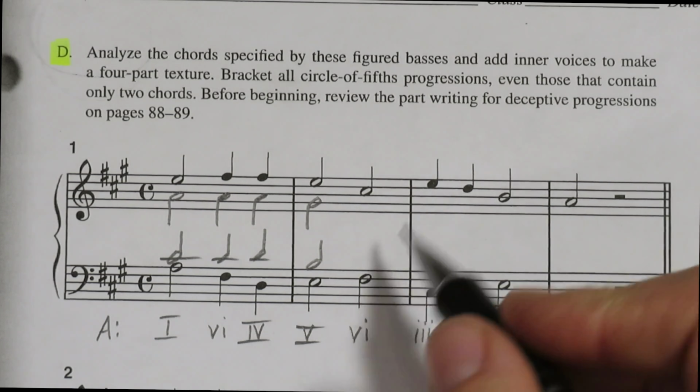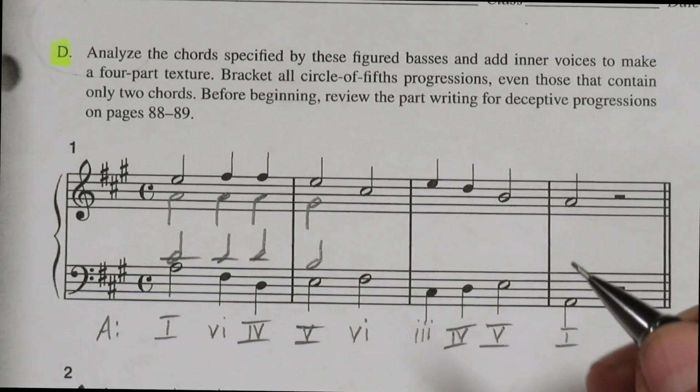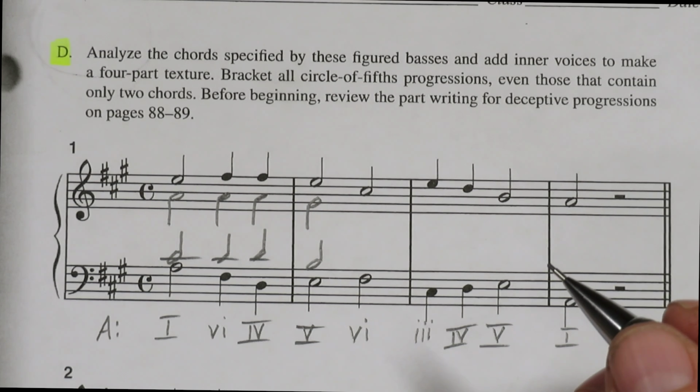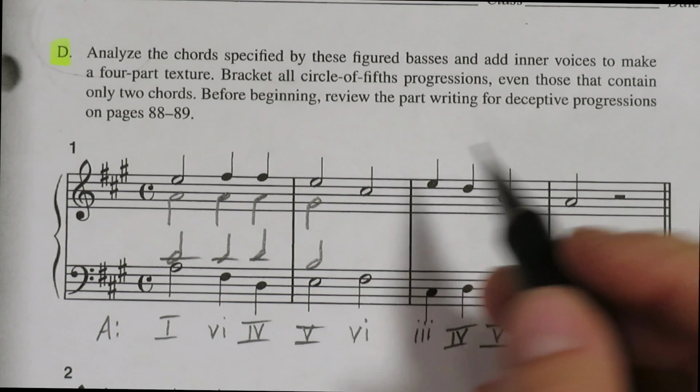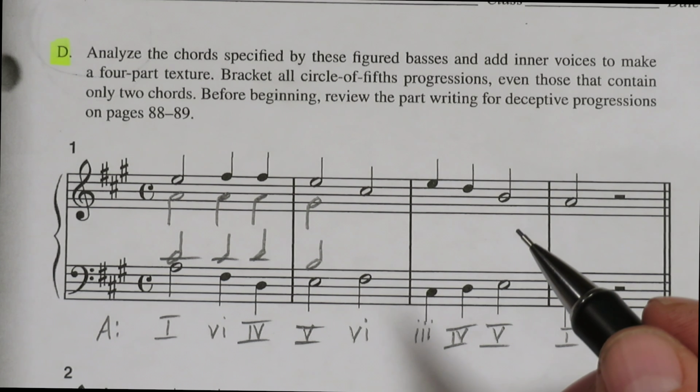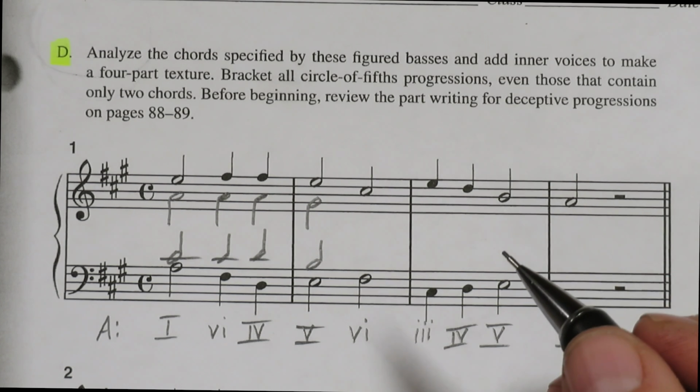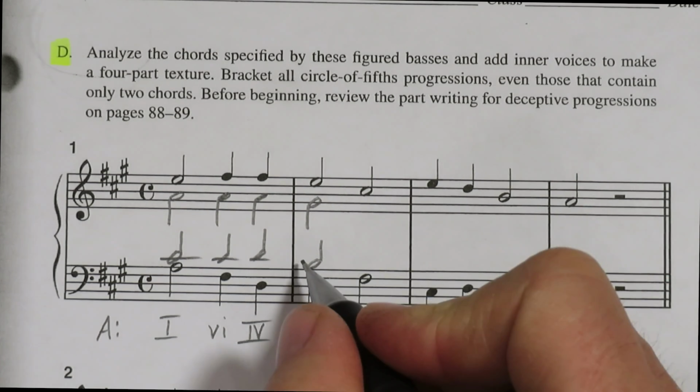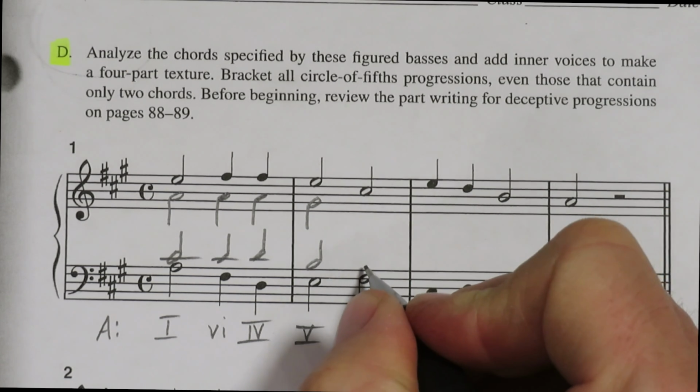Alright, so our 6th chord, F sharp minor, again. We have the F sharp and the C sharp. So we want to double the F sharp and add an A. So this D could move down to the A here.